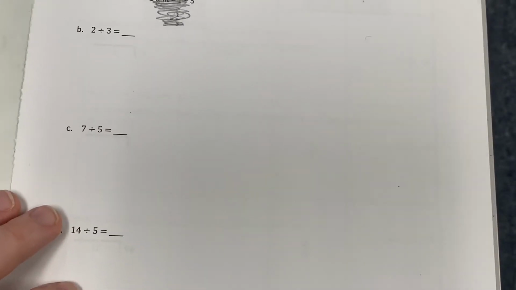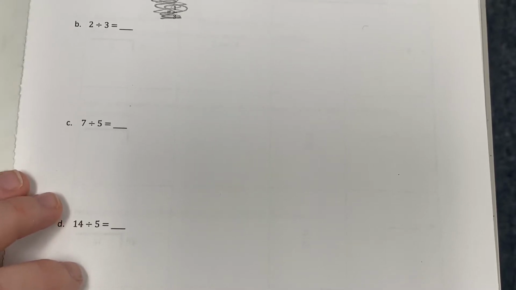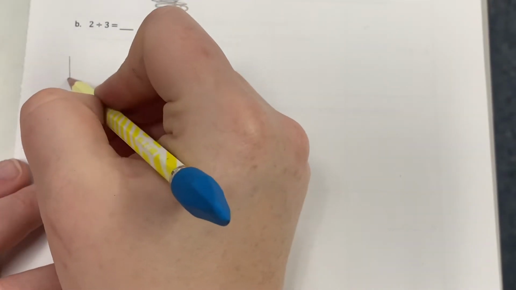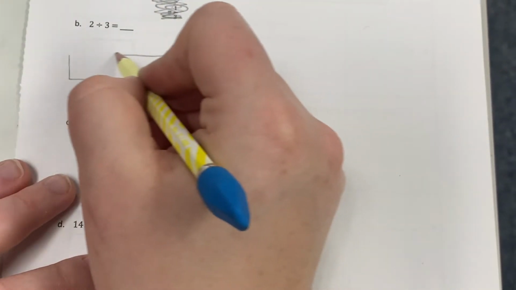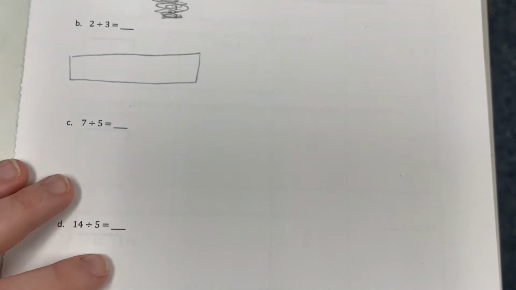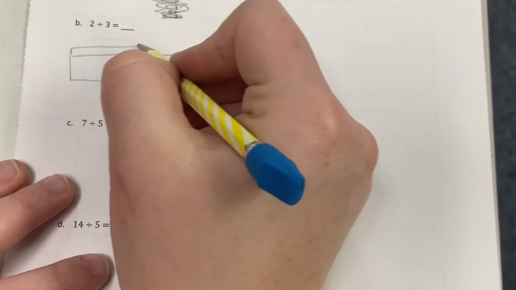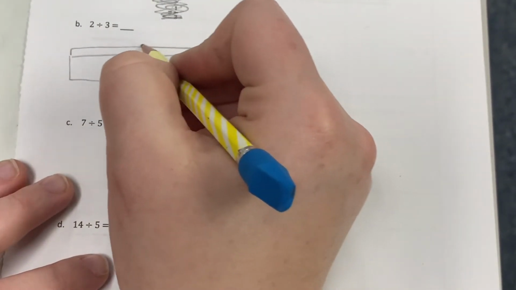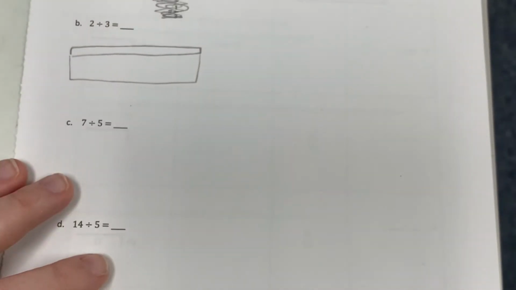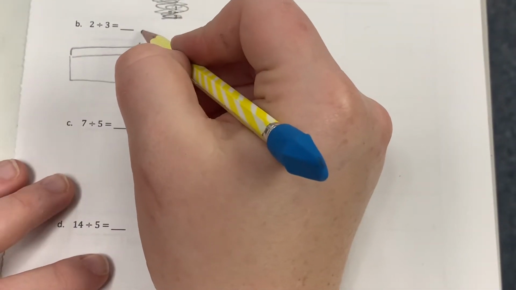Okay, so now let's do letter B. It says 2 divided by 3. First, I need to draw my rectangle. There's my rectangle. How much is that whole rectangle worth? Not 3. 2. The whole thing is worth 2. Now, I can't draw that super fancy line like they did, so I just drew a straight line. And then I added a little line up and said 2.